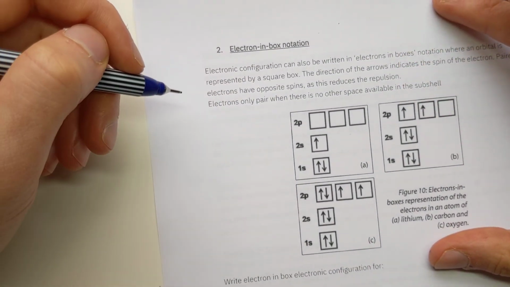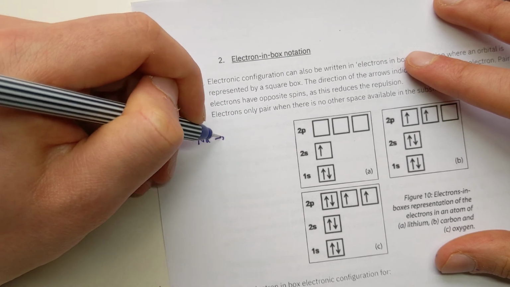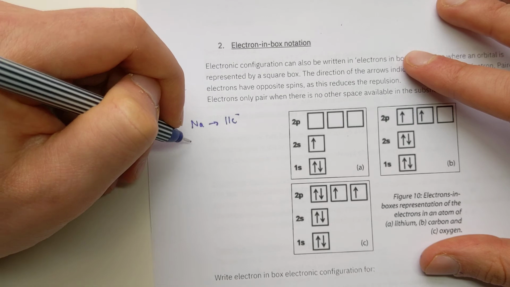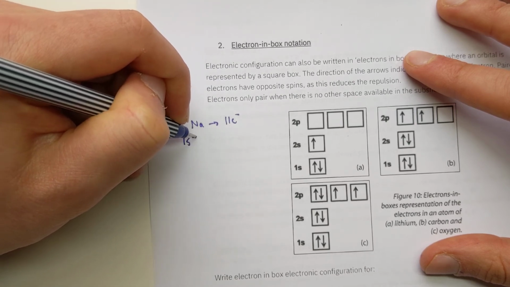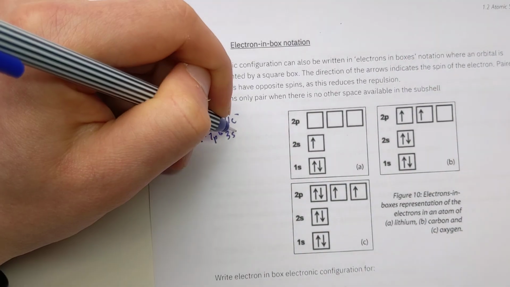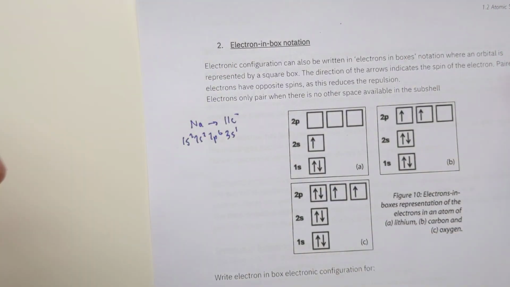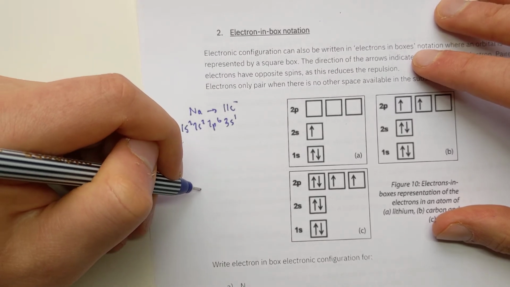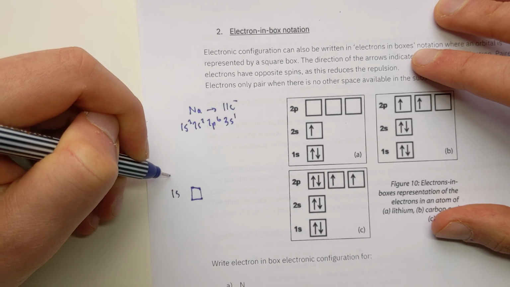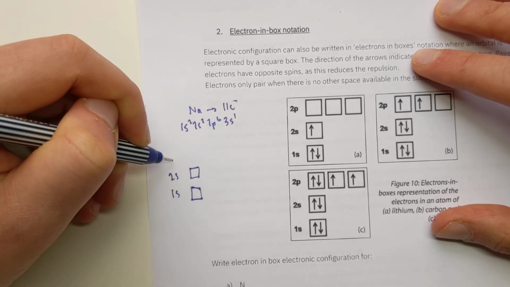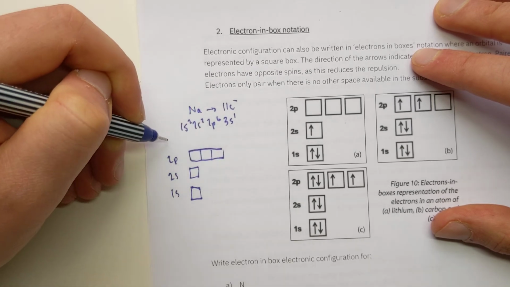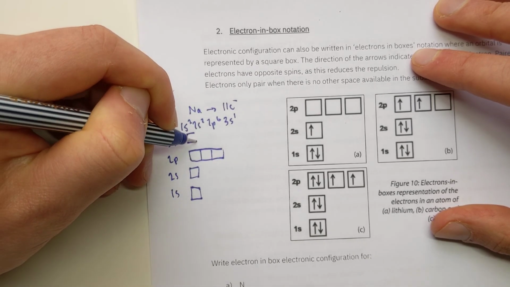Let's go for sodium again, the first one we looked at. It has 11 electrons. As we saw on the previous page, the spd notation, which is the more common one, gives 1s2, 2s2, 2p6, 3s1. If I was doing electron-in-box notation, I'd draw out all those sublevels as boxes. 1s comes first, then 2s has 1 orbital, 2p has 3 orbitals, so I can draw a long box and divide it into 3, and then 3s has 1 orbital.